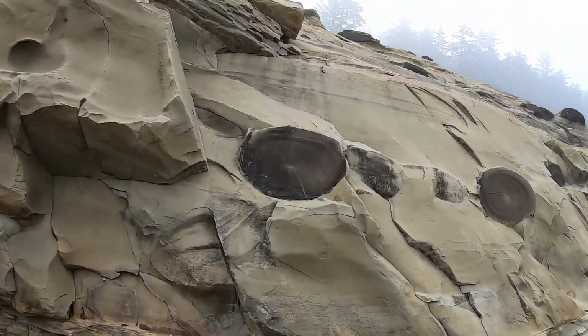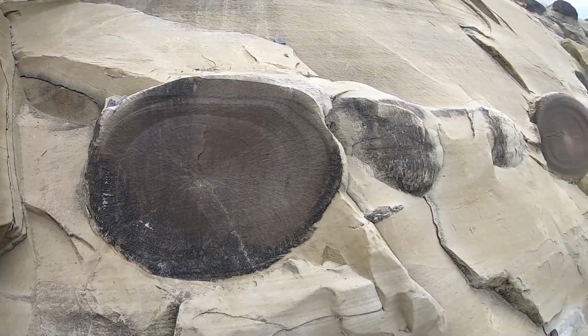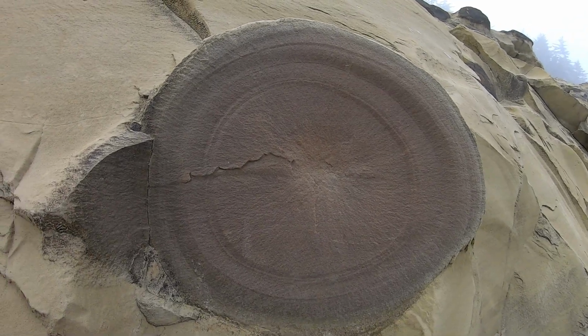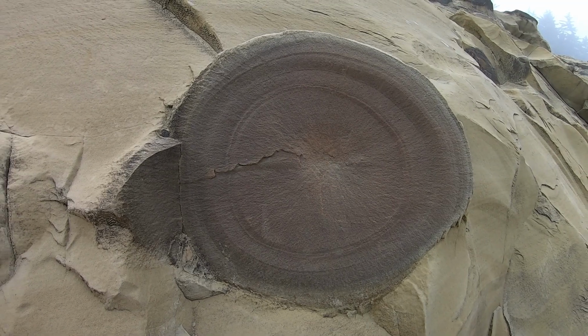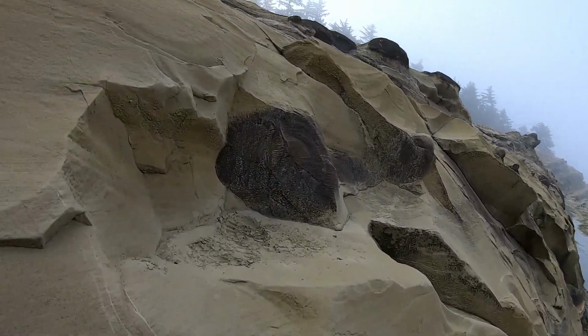There's 1, 2, 3 more in the wall right here. And there, I mean, I've looked at these. I mean, unless I take a magnifying glass, electron scan microscope, there is nothing in the center of those. They all look like that one right there. Okay, so that is what they are. I mean, you're seeing it with your own eyes.